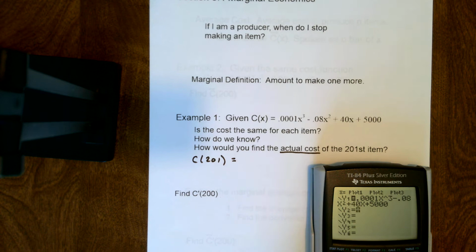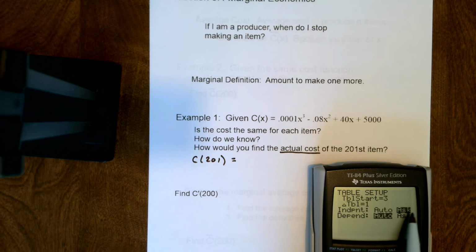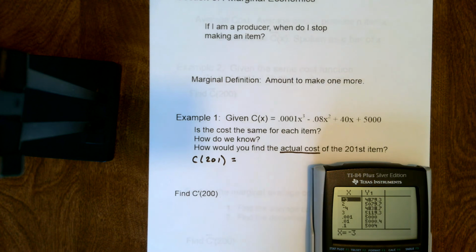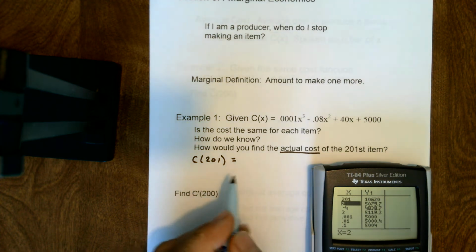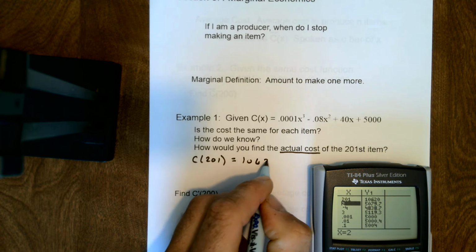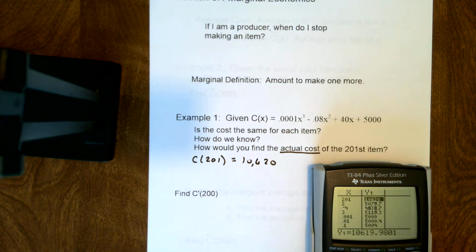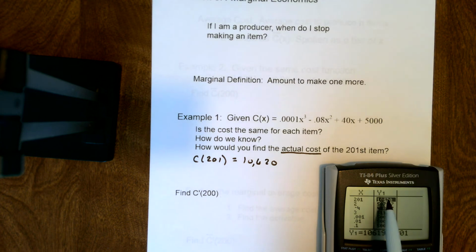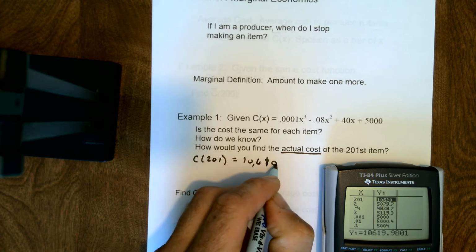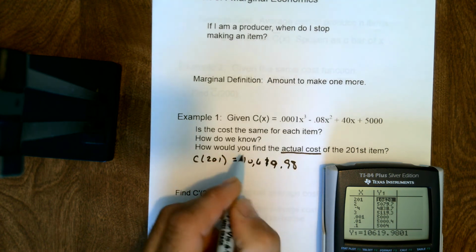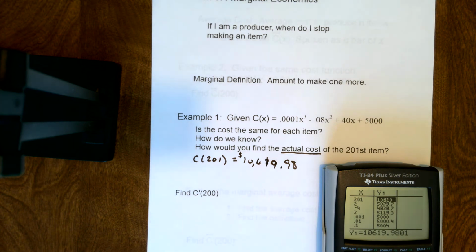Then I'm going to go to my table. If you recall, in your table setup, make sure your independent variable is on ask. That's going to allow us to use our table a little easier. If I type in 201, that gives me 10,620. Now, it's probably not going to be exactly that. What I would suggest is to go over to that y value and see exactly what that value is. If you look, we actually have 10,619 and 98 cents, which is going to be somewhat of importance to us.